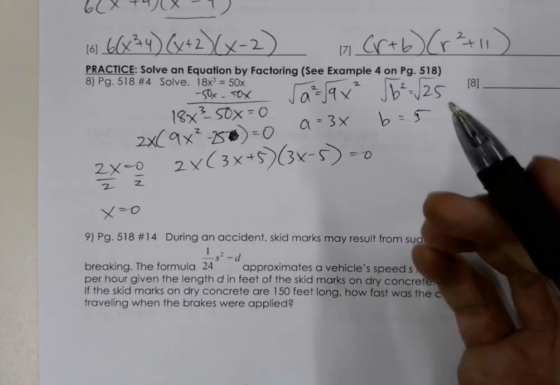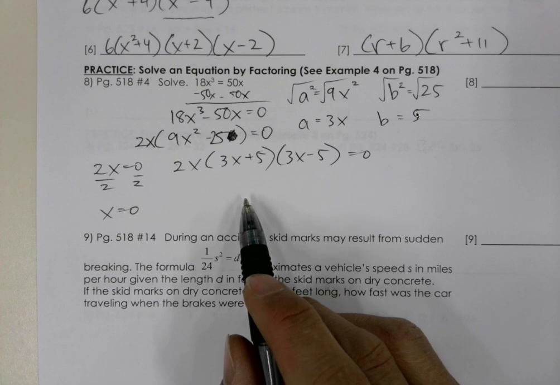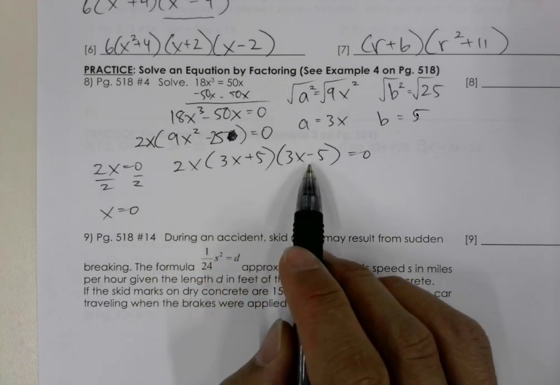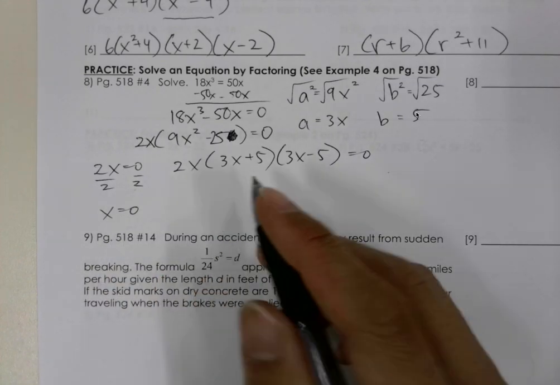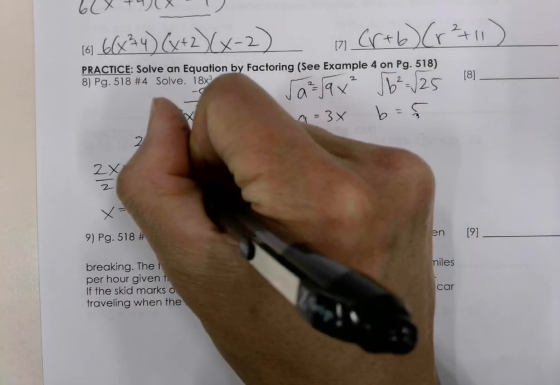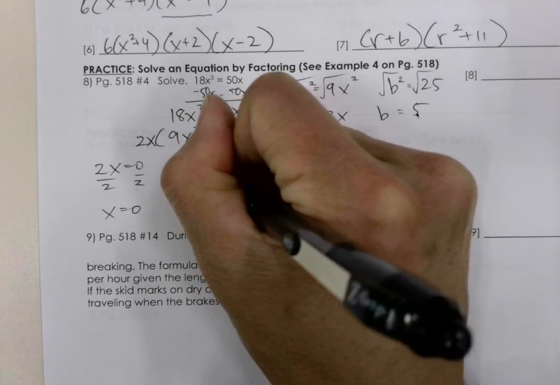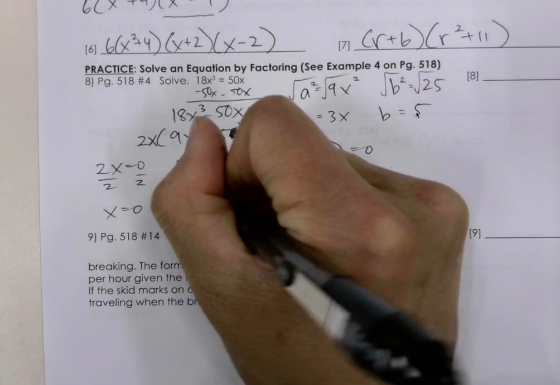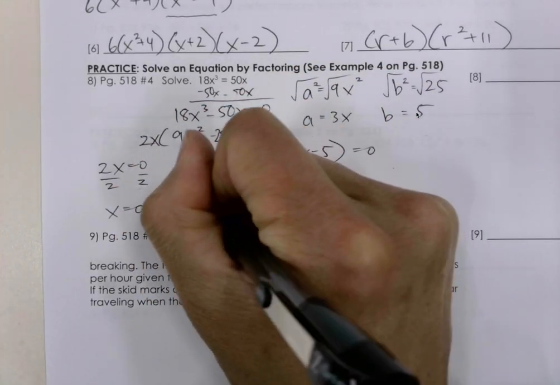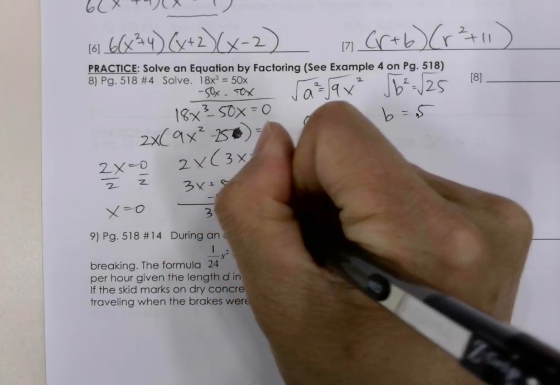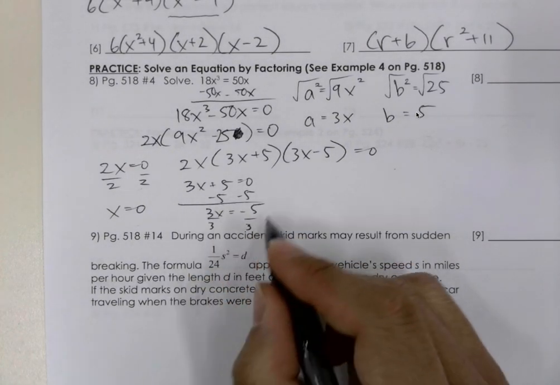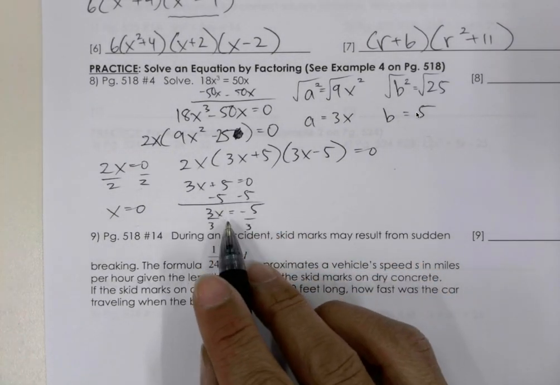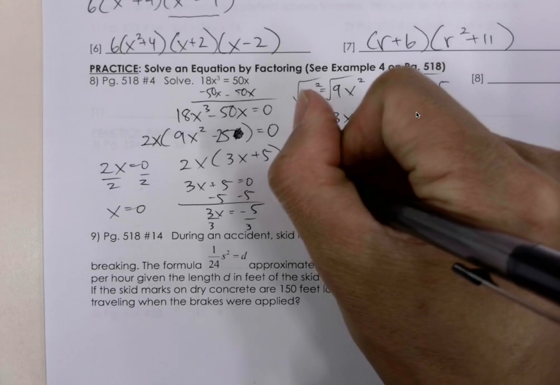Now I can apply the zero product property and set each one of our factors equal to 0. I went ahead and did the first one, x is equal to 0. Let's do the second and the third one. It would be 3x plus 5 is equal to 0. I'm going to subtract 5 on both sides, and I'll get 3x is equal to negative 5. Divide by 3, and x is equal to negative 5 over 3.